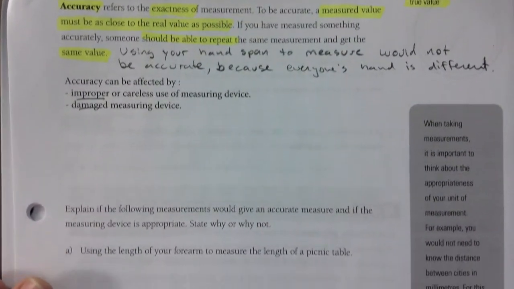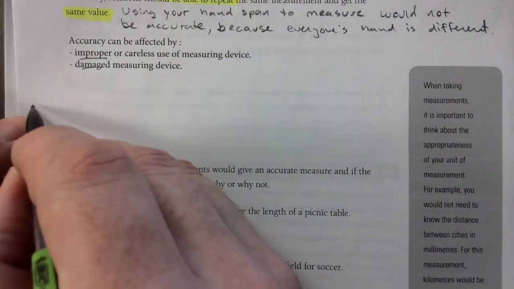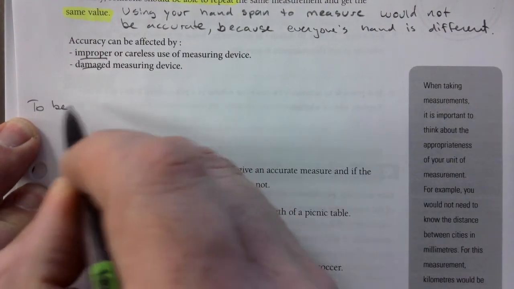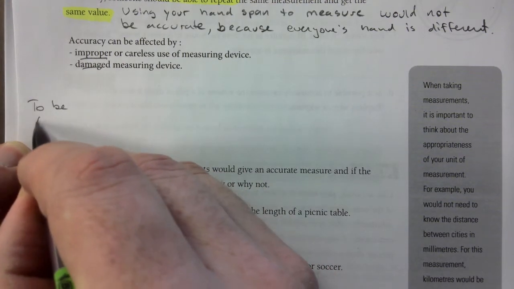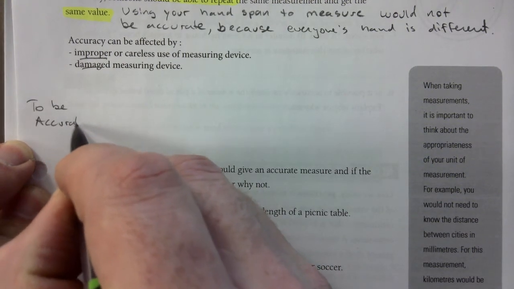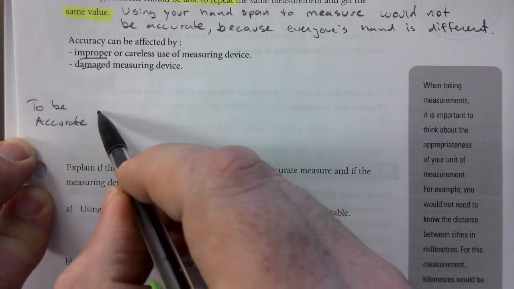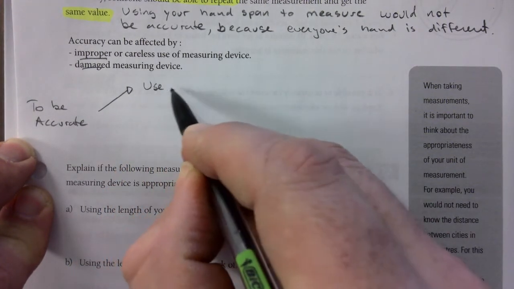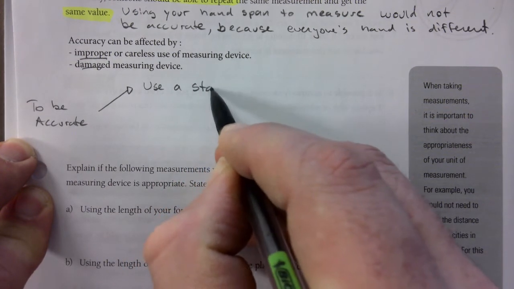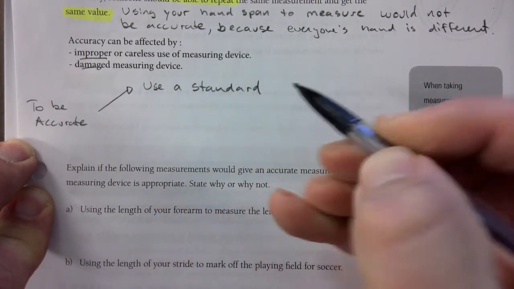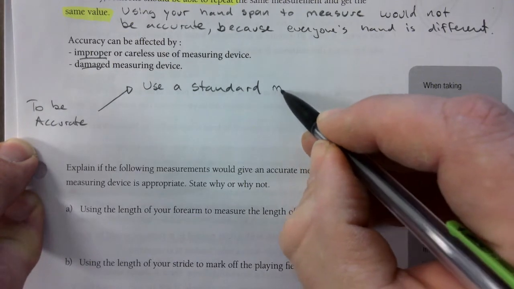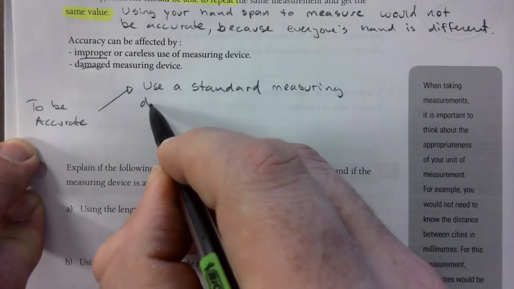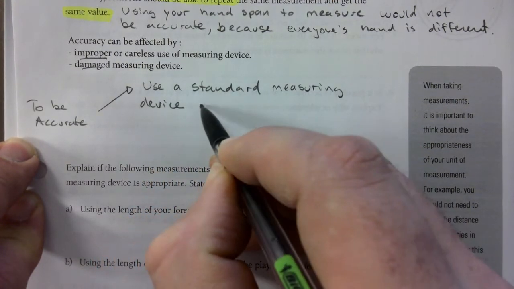So here I'm going to add something. To be accurate, I'm going to go arrow up and down. That's why I'm putting this in the middle. To be accurate, you should be using a standard measuring device or unit.